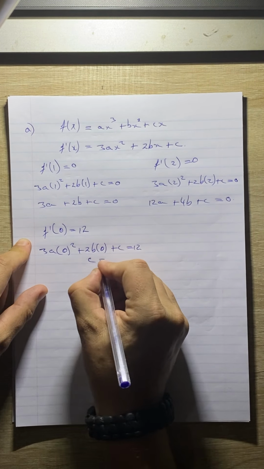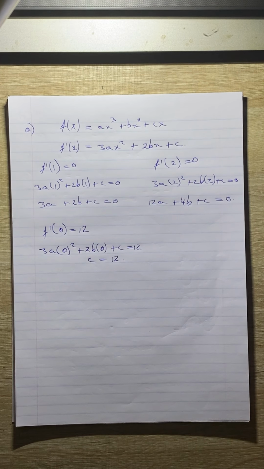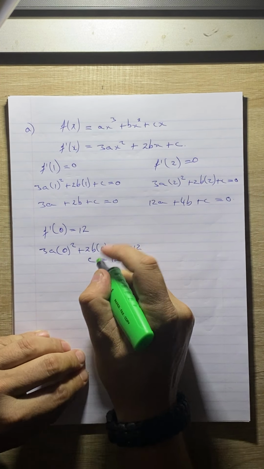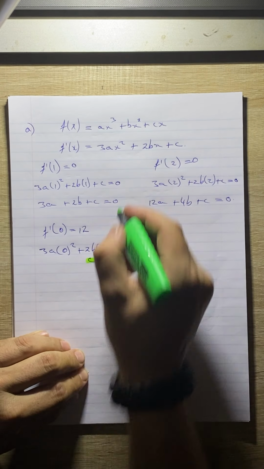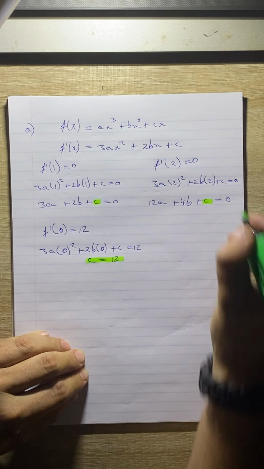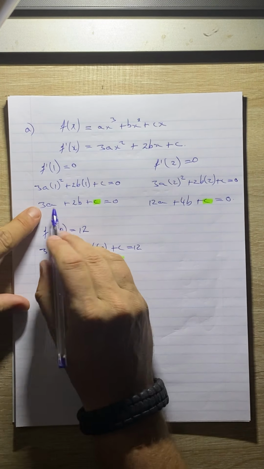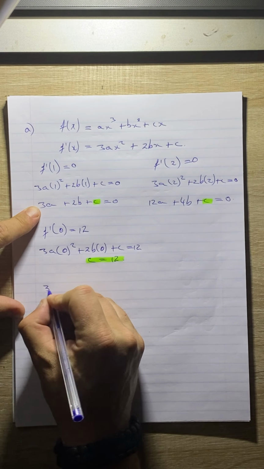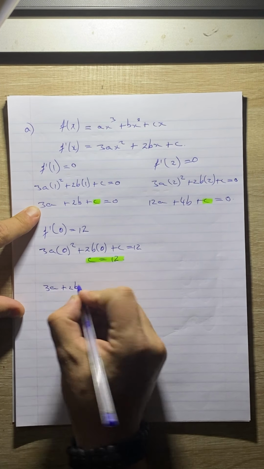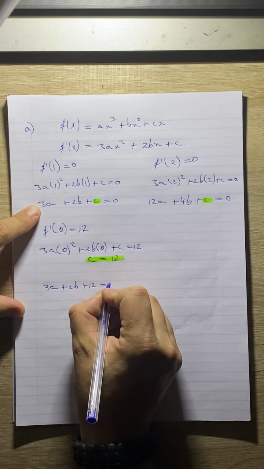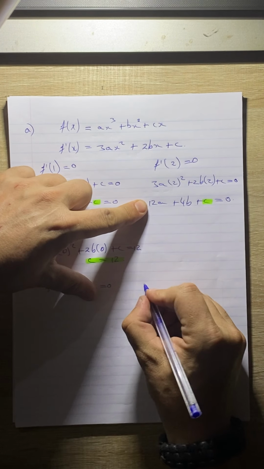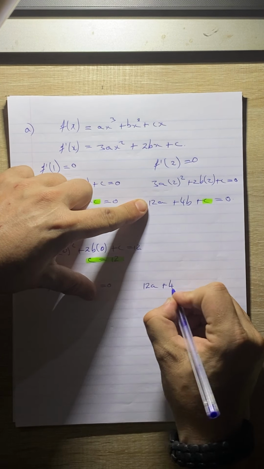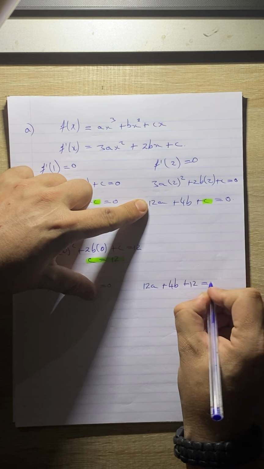That just means that c is equal to 12. All right. What I'm going to do with this 12 is replace it in here and here. So this equation now becomes 3a plus 2b plus 12 equals 0. And this equation becomes 12a plus 4b plus 12 equals 0.